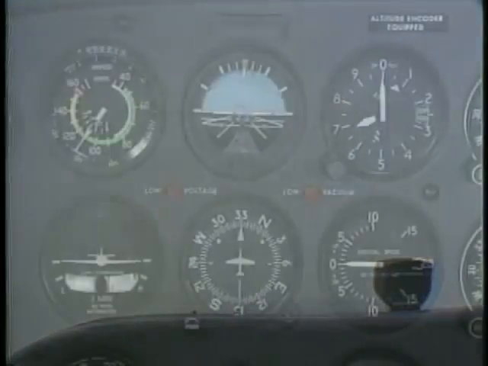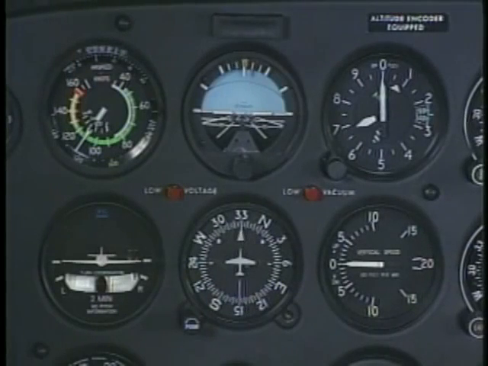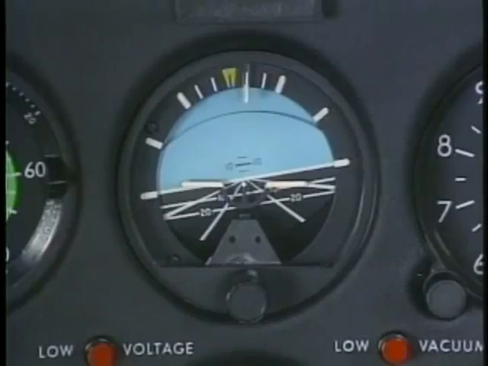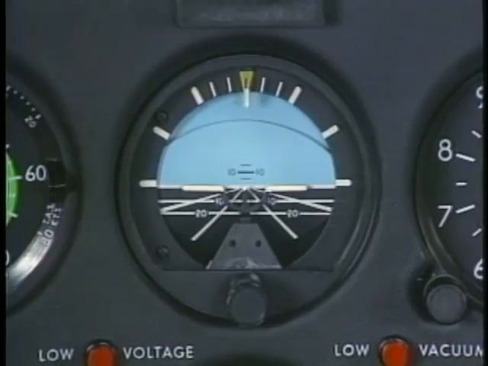Attitude instrument flying is the technique of controlling your airplane by using the flight instruments rather than outside visual references. It involves establishing a precise attitude for a given power setting and then maintaining that attitude by reference to the flight instruments. When a change in the airplane's attitude is required, initially make the change by referring to the attitude indicator.